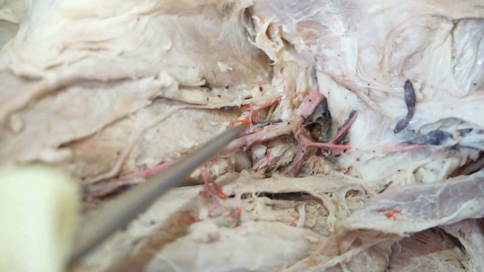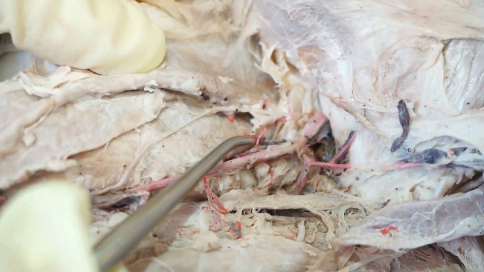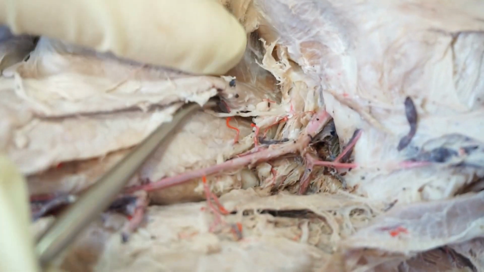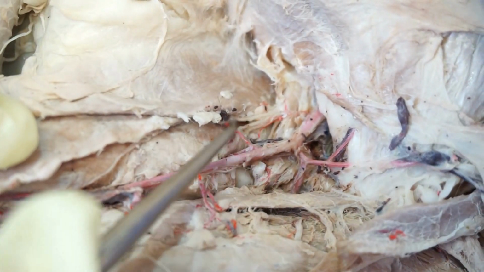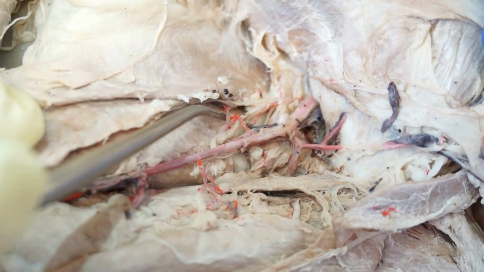As we move down the femoral artery, there are some broken branches here in this cat, which is okay, that come up underneath the sartorius muscle, and they would have been superficial circumflex iliac arteries.